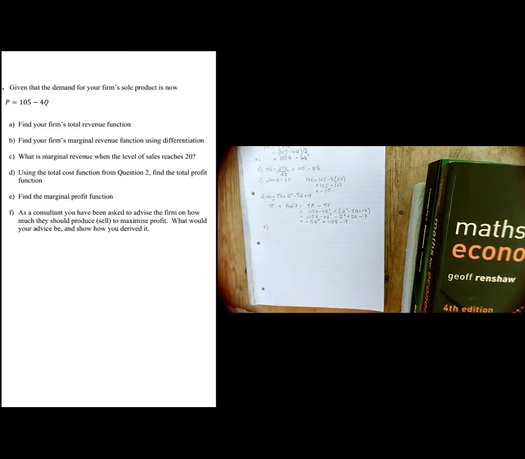So E, find the marginal profit function. So marginal profit, my shorthand is that. So marginal, whenever we ask for the marginal function, we differentiate. So here we go. We multiply the power by the number in front of the q.